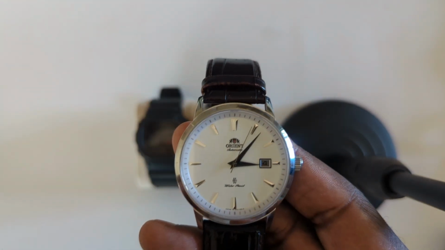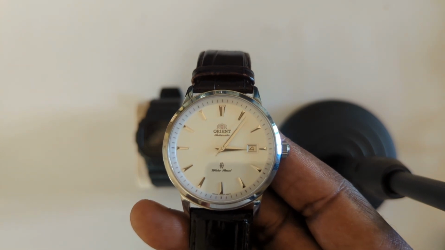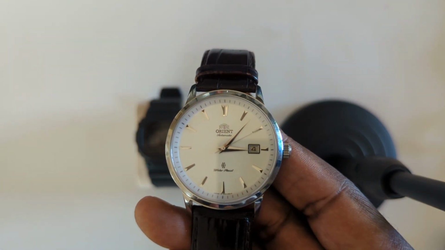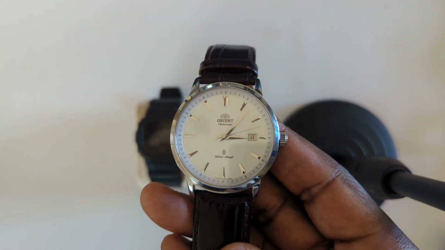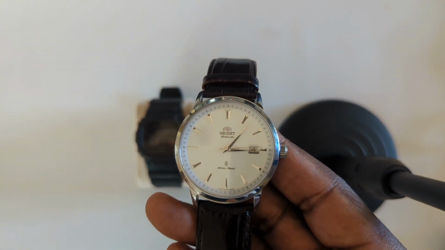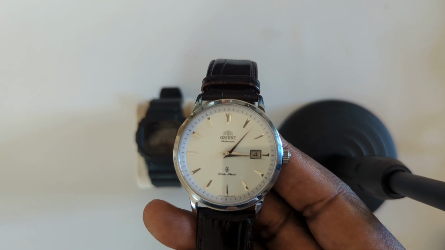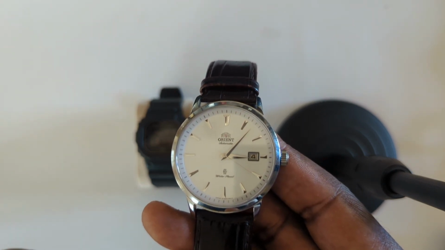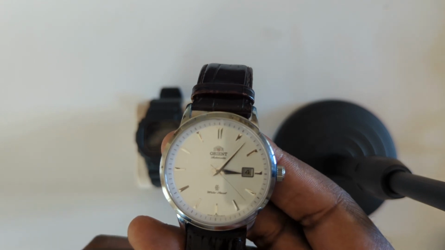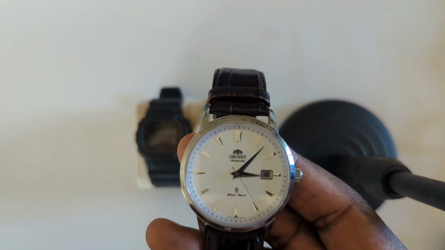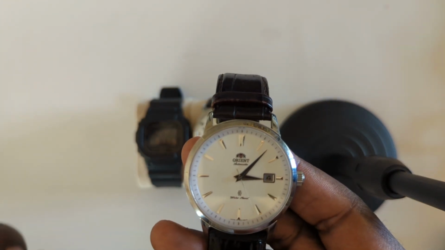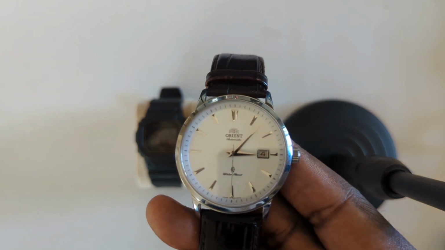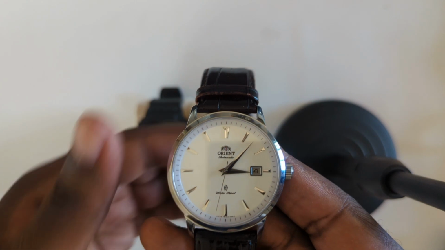So this one is kind of a dress watch, but not really, because it has a date complication. And when I say complication, it just means anything the watch does apart from just telling the time. So here it has a date complication. It shows you what the date is if you set it correctly. I don't think this one's set on the right date, but there you go.